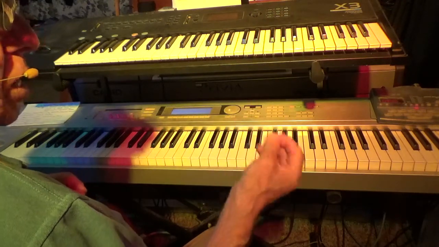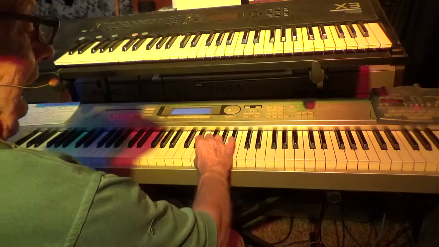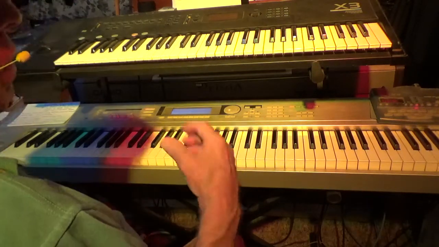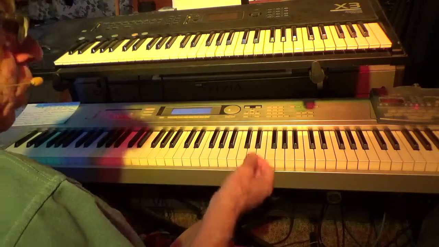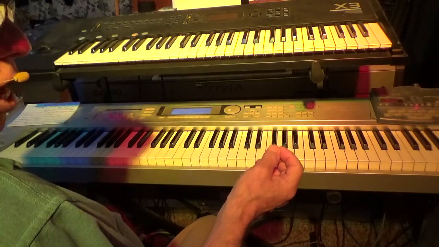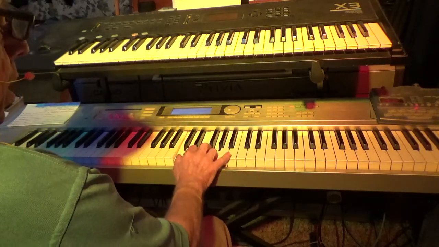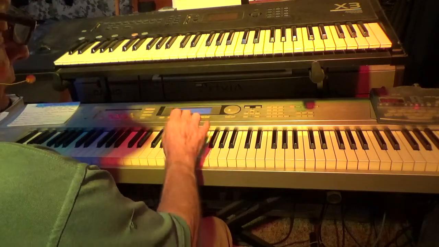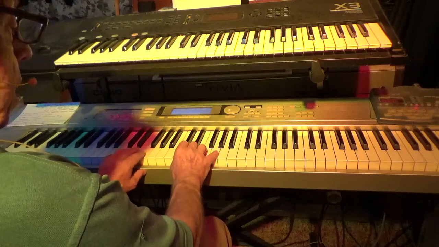Remember the formula that we use. Not only do we use the whole, half, whole, half formula, remember that, but the chords of a major scale are major, that C major that we're playing in. The first one is always a major chord.